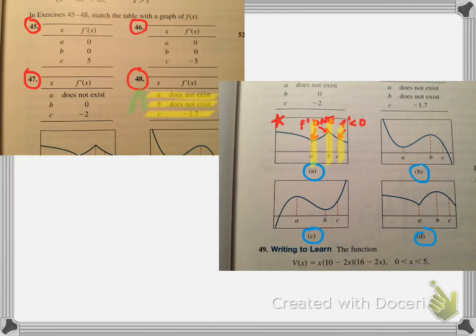So 48 would be A. Hold on, 48 would be A. Okay? So that takes care of 48.